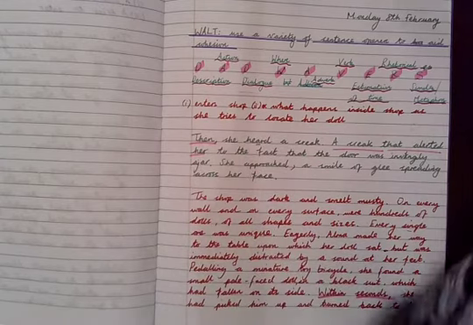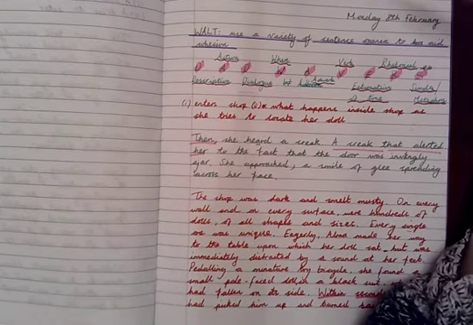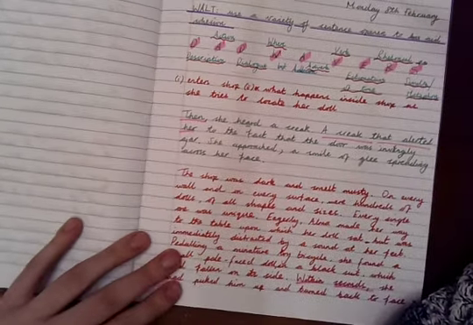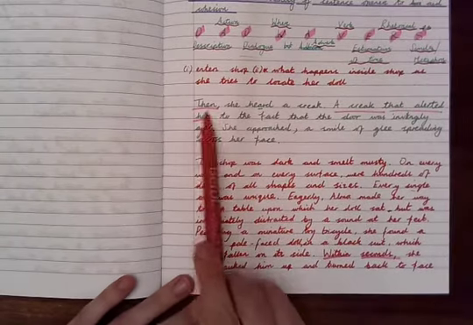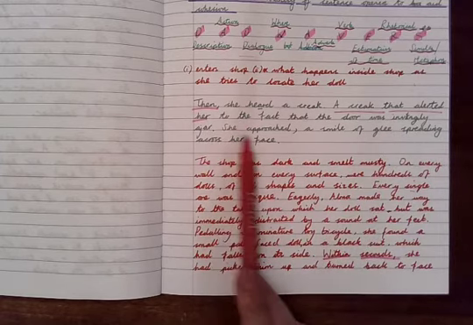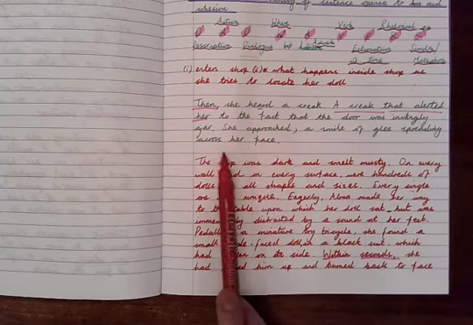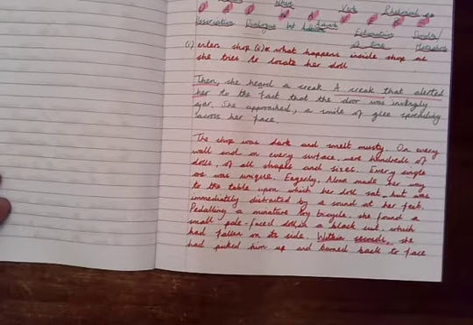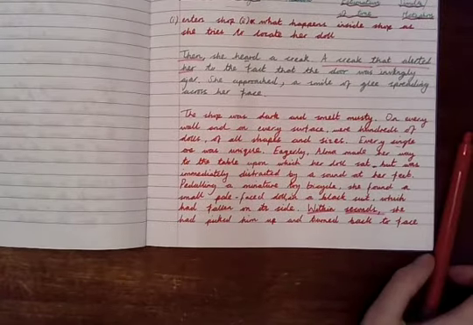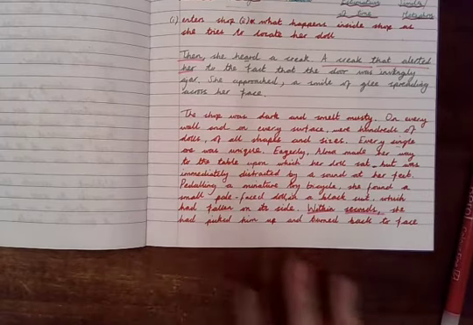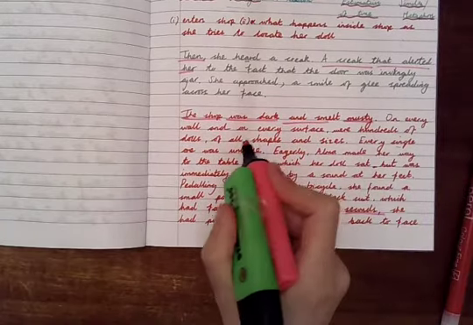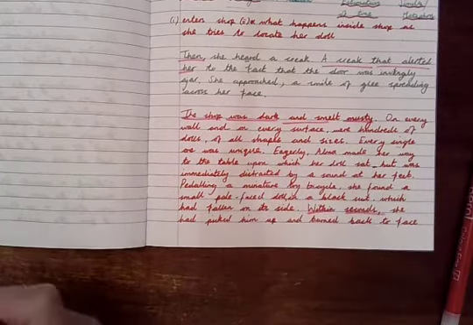So as we know, she threw a snowball at the end of our last paragraph. She threw a snowball because she was frustrated at the fact that she couldn't enter. So today we're picking it up. She tries to get into the shop. Then she heard a creak that alerted her to the fact that the door was invitingly ajar. She approached, a smile of glee spreading across her face. Now the red bit is the bit where she's inside the shop. So I really want you to focus on your various sentence starters here. I've started off with some description. The shop was dark and musty. On every wall and on every surface were hundreds of dolls of all shapes and sizes.